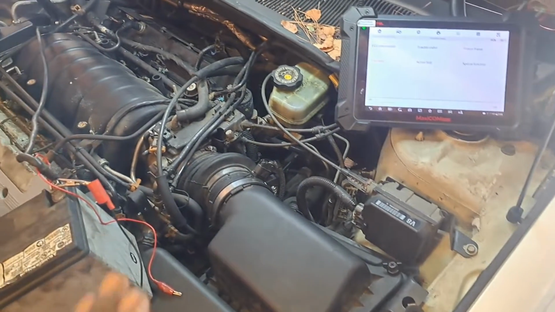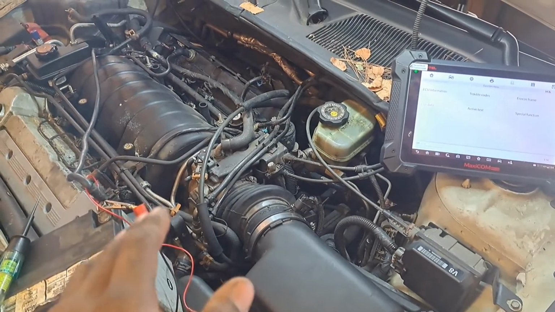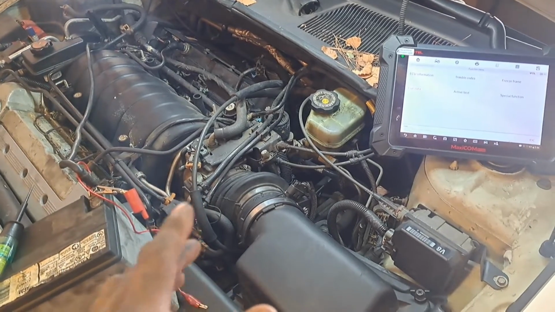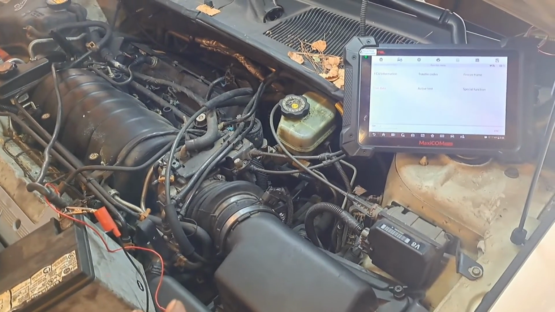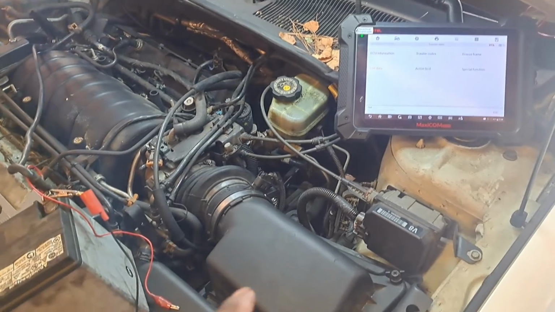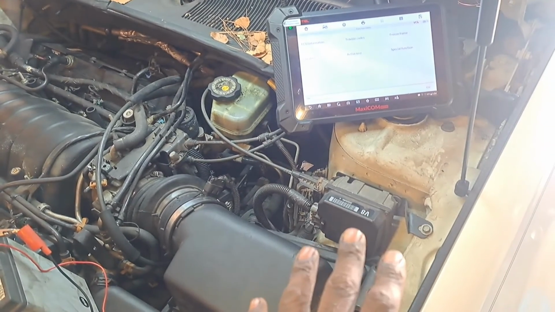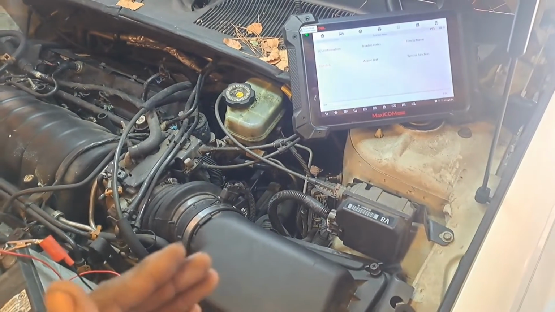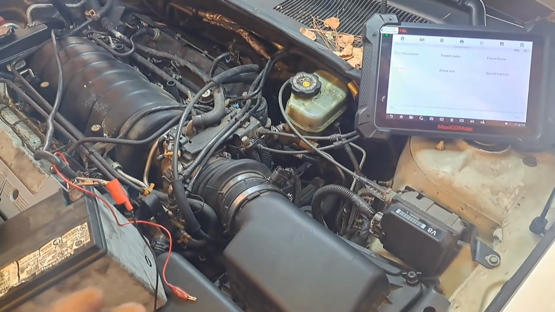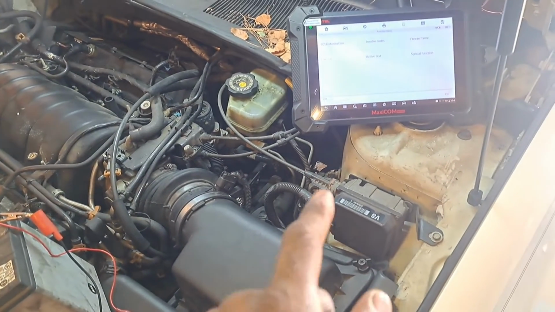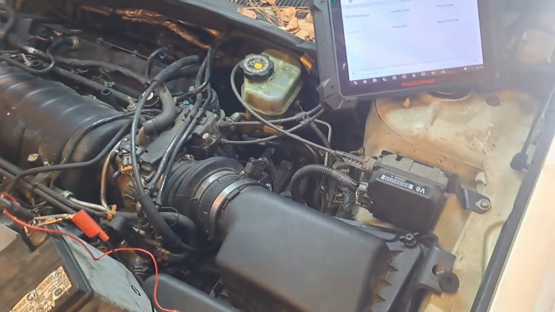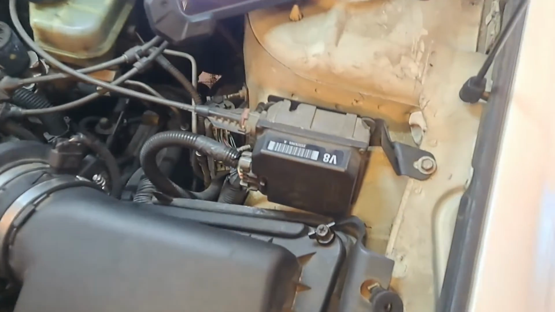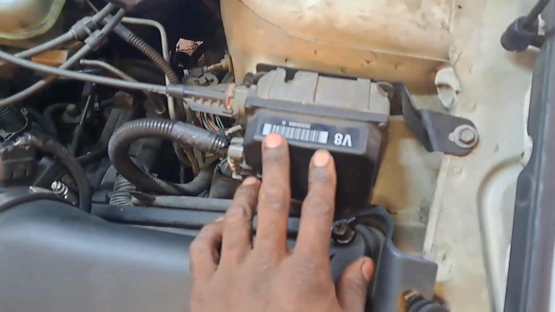All right, I'm with the 2000 Cadillac Deville. I didn't already go through this and diagnose this problem, but I just want to give a smoother transition to what I did to isolate the problem with the complaint. The complaint is the customer does not have any type of cruise control.